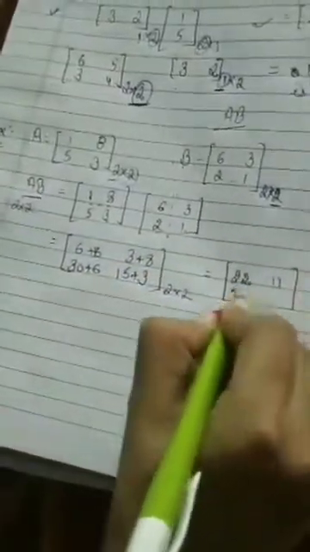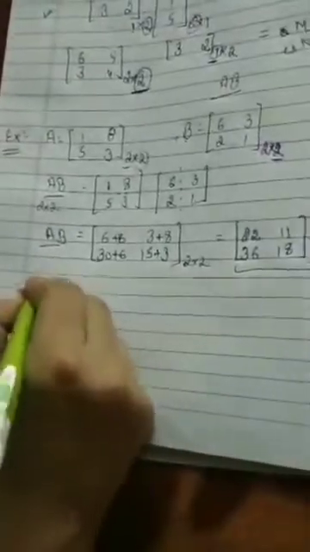Now 16 plus 6 I am getting is 22. 8 plus 3 is 11. This is 36 and this is 18. So this is the value of AB I am getting. This is a matrix AB. Now similarly you can find BA also. It is not important that AB should be equal to BA. It might not be equal or it might be.